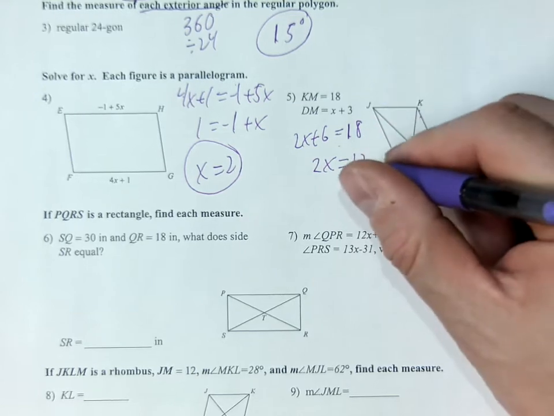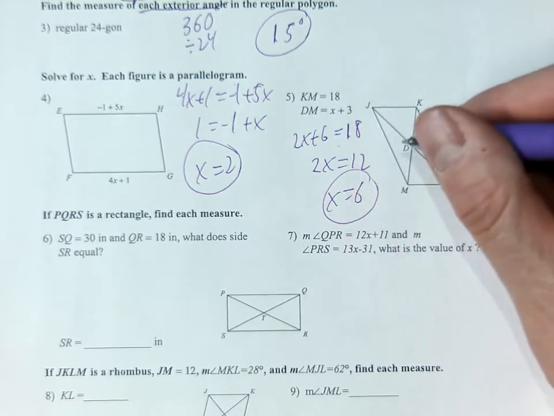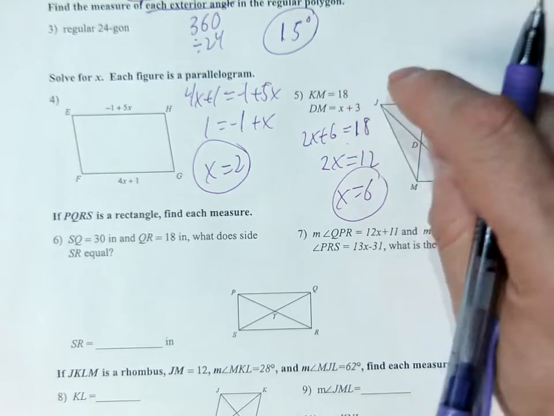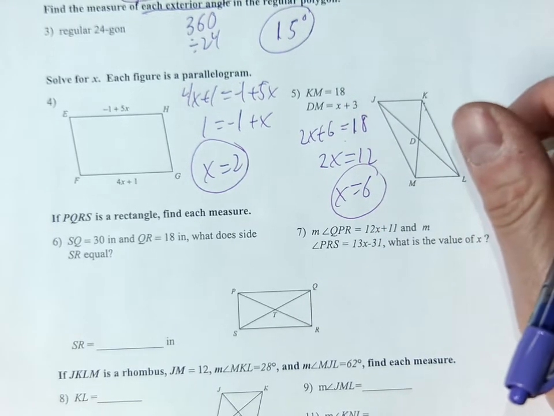6 from this 18 is 12. 12 divided in half is 6. X is 6. If I prefer, I can put the 6 back into x and make sure it works. 6 plus 3 is 9. 9 is half of 18, which is what I wanted.